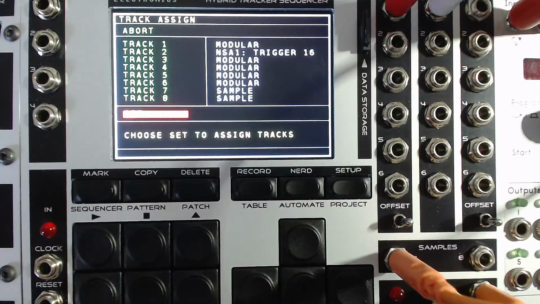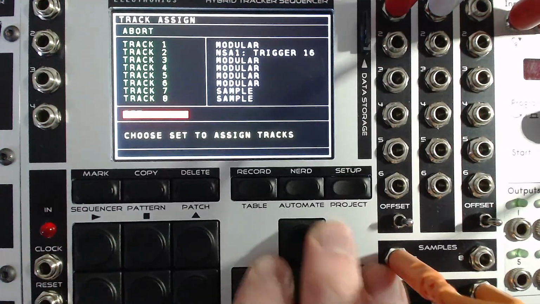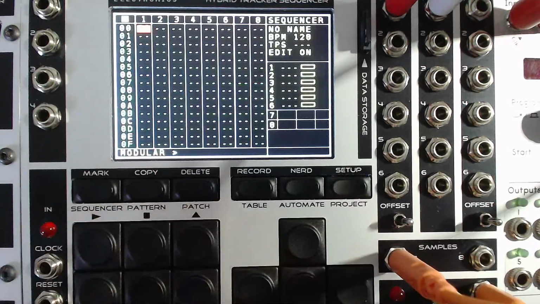Pattern length also has a live sync option if you hold OK while changing. Cool. Thanks for that little tidbit.